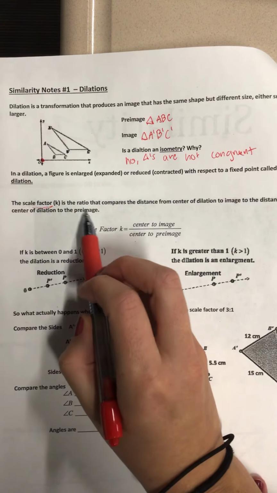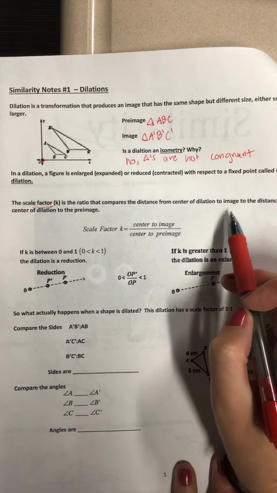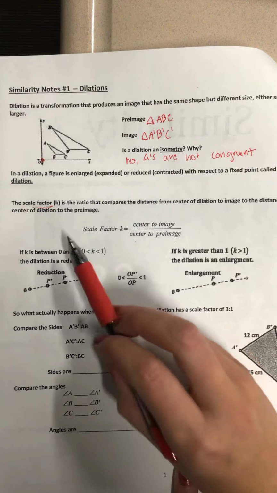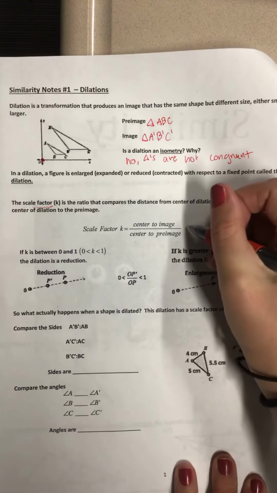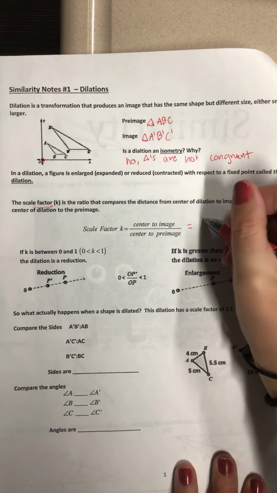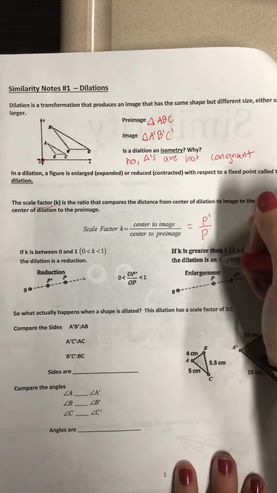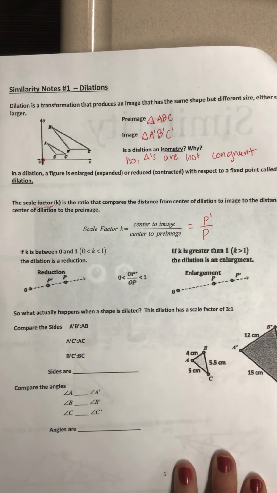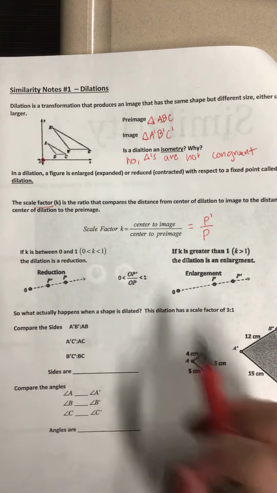And the scale factor is a ratio that compares the distance from the center of dilation to the image, and then the distance from the center of dilation to the pre-image. So if it's to the image, that's P prime, and the pre-image is just P. So if K is less than 1, it's a reduction.